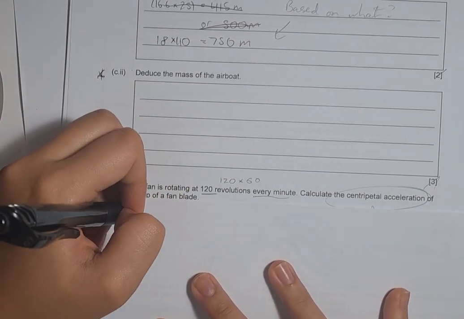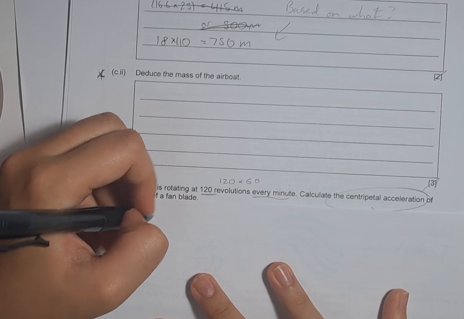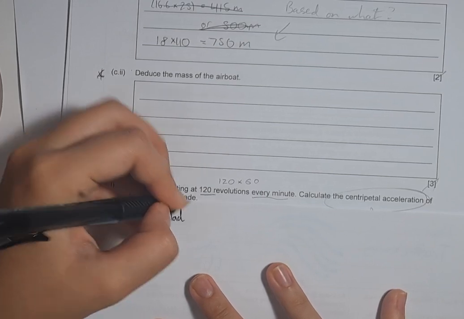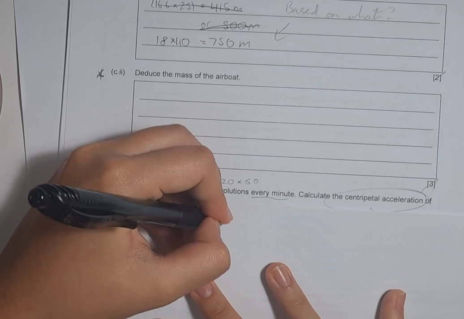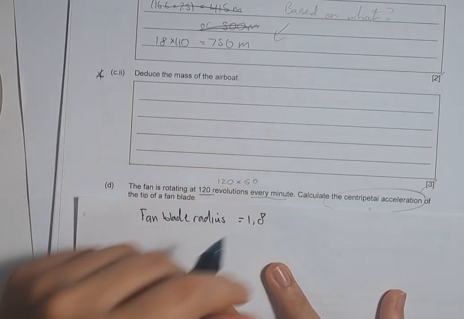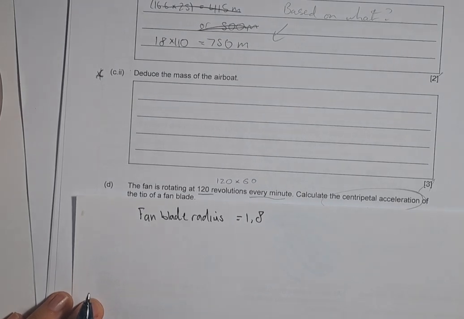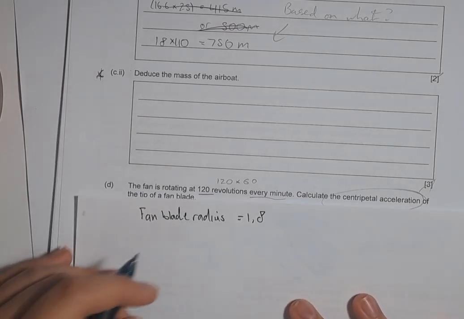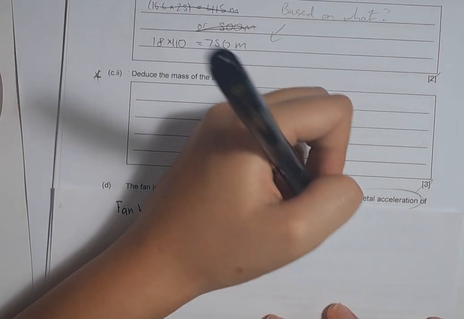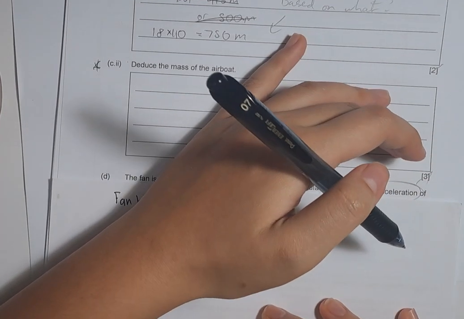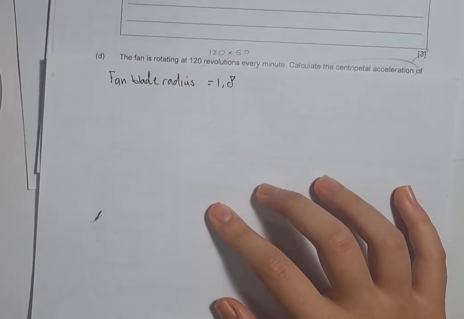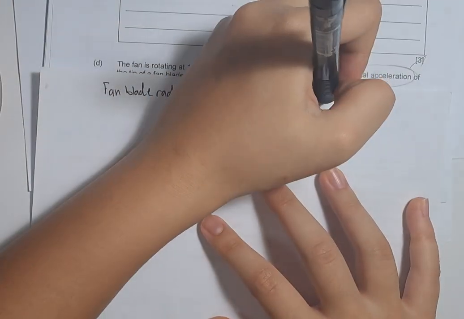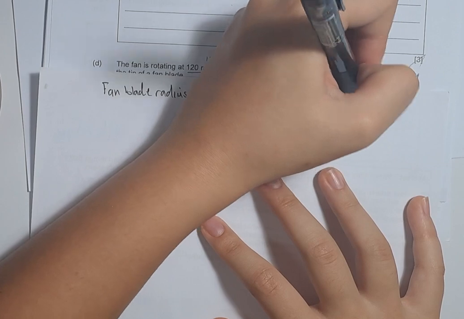So, you know that the fan blade has a radius of 1.8, right? And basically, in order to calculate that, we want to use one of these two formulas.